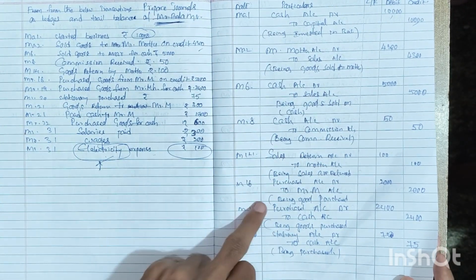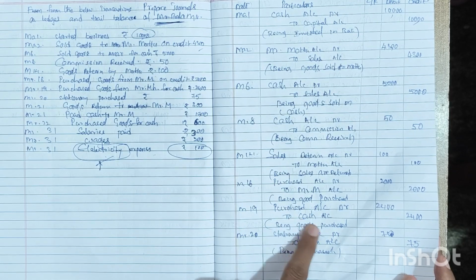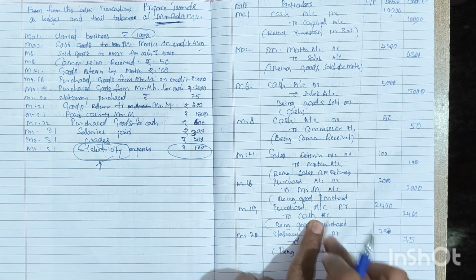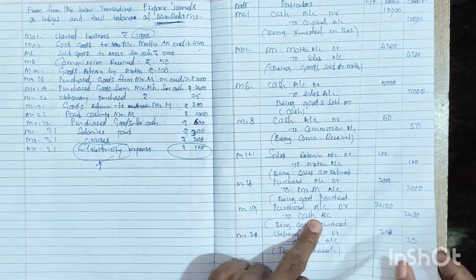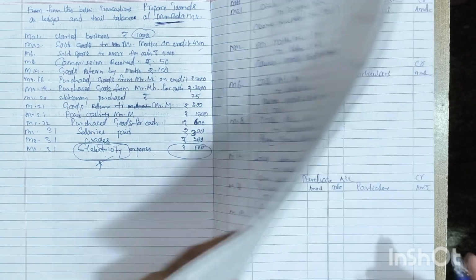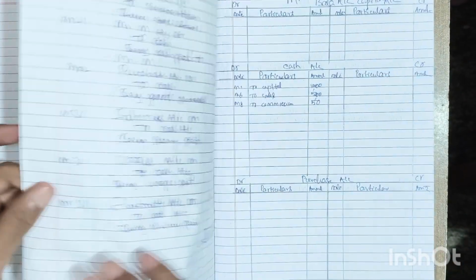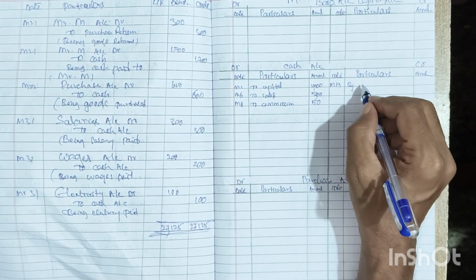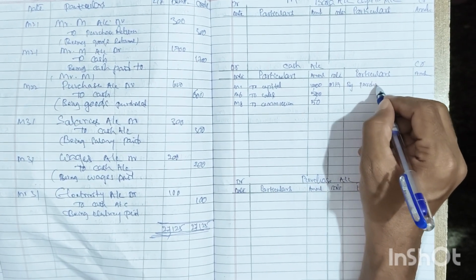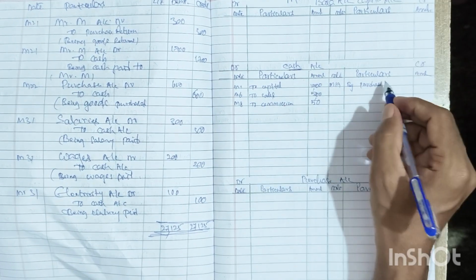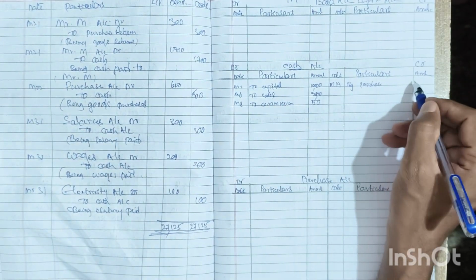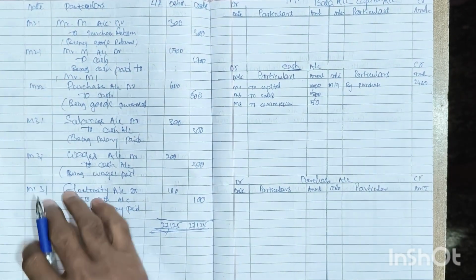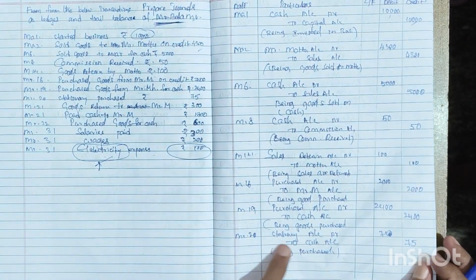Next one, there is no cash here. Here also cash is not there. Here goods are purchased for cash, so cash is credit. So in the cash ledger, credit side, by purchase, March 19, 2014. What is the nature of cash? Asset. When we record on the credit side, it means decreasing. So when we are purchasing, cash is going out of the business and hence it is on the credit side.